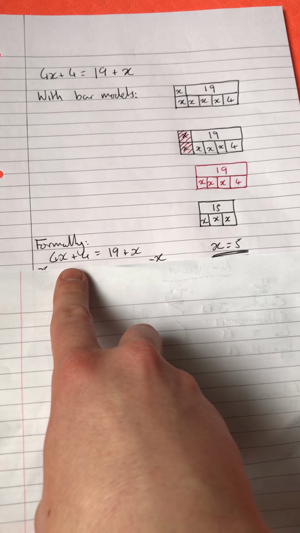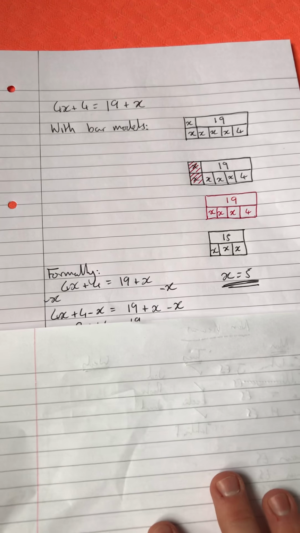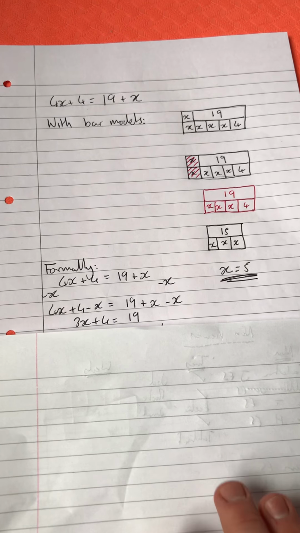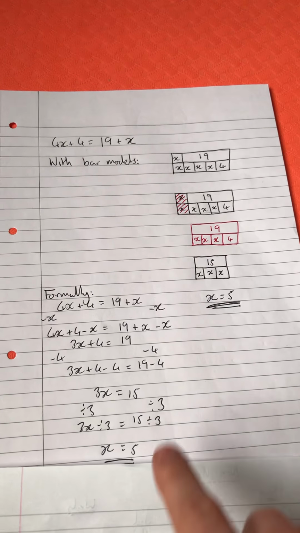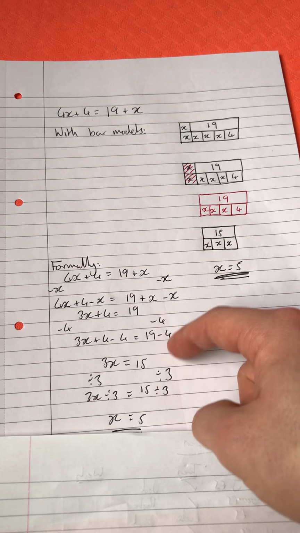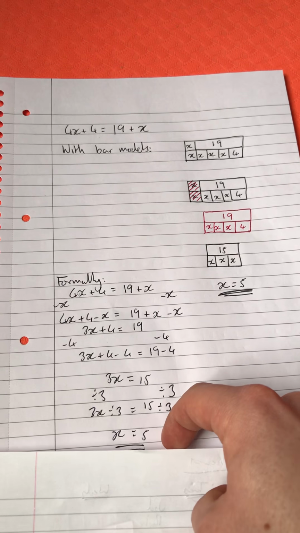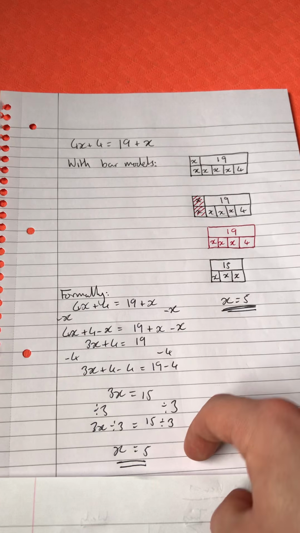I'm also going to have to subtract x from this side of the equation, otherwise it's no longer equal. This is what we get, and then we tidy it up and we end up with 3x plus 4 is equal to 19, and the rest of this we looked at during the starter. From this point down it's exactly the same equation that we looked at the start of the video, so if you're unsure about any of this, restart this video and look at what we go through.